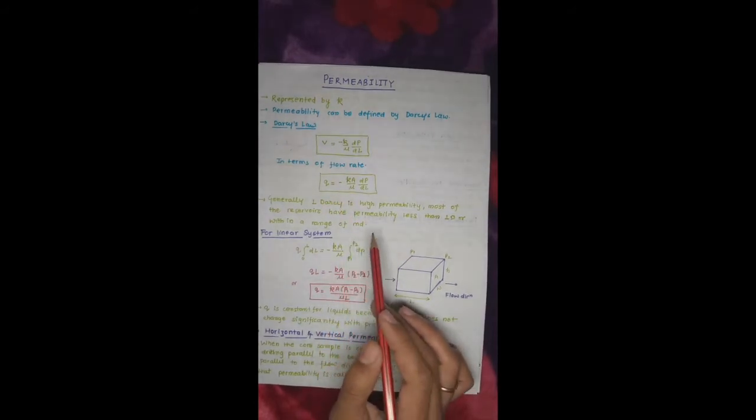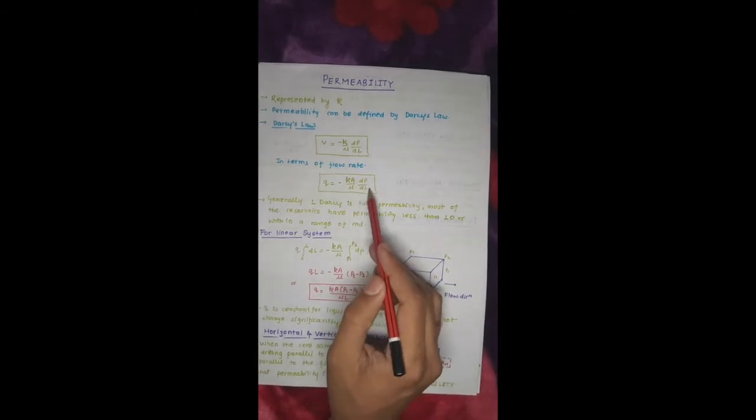The negative sign in Darcy's law is necessary because as the pressure increases in a particular direction, the length will increase in the opposite sign. That is how we define the permeability. It is the absolute permeability.